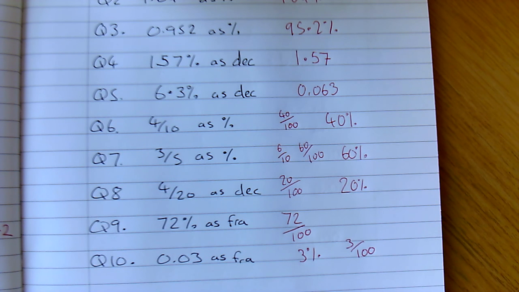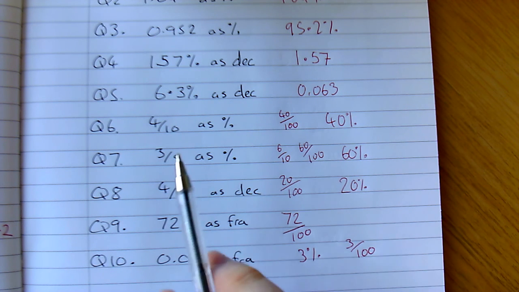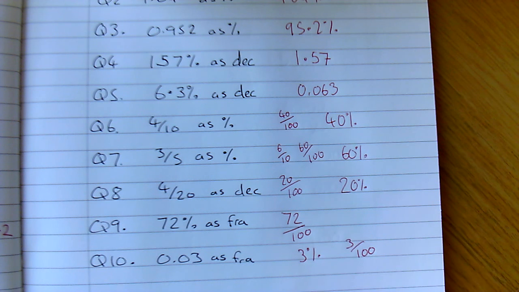I hope this has helped you. Again, if you have a question, look at the questions we've got here. Look at some of the patterns. If you can see a pattern between them, you'll be able to answer it. And once you get the hang of it, this becomes quite straightforward.